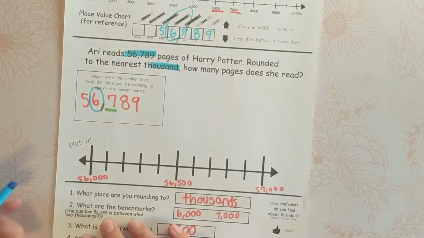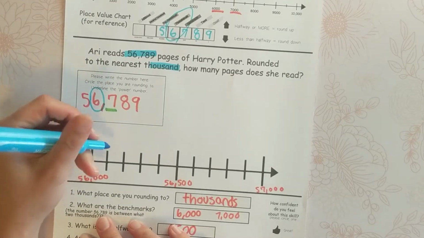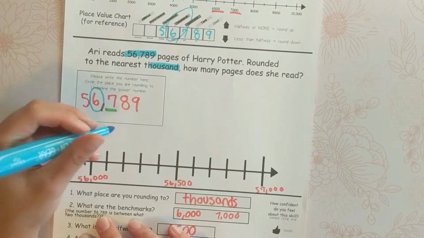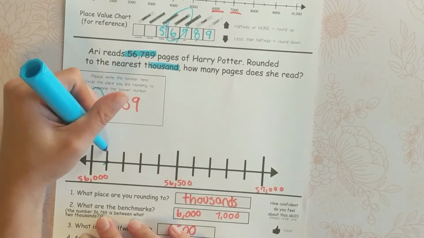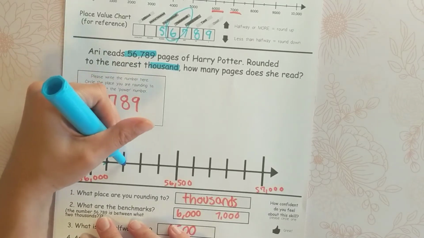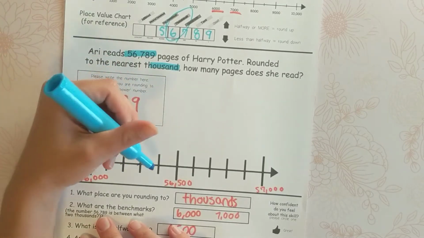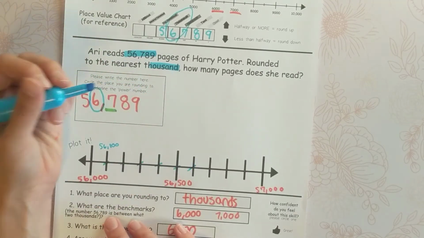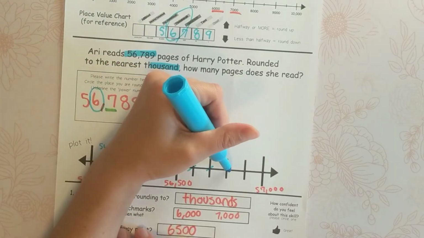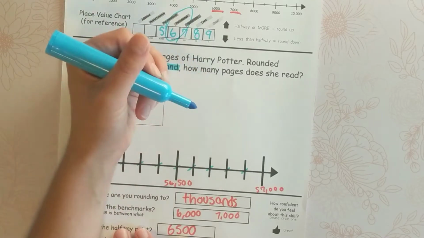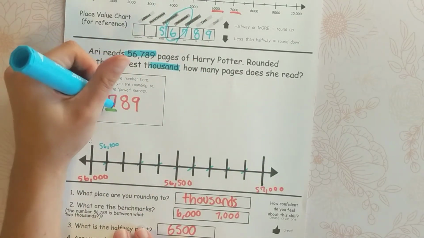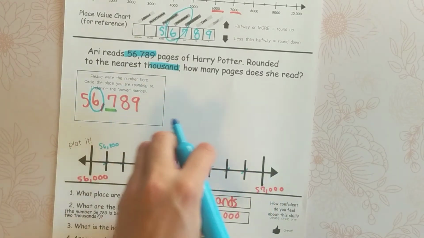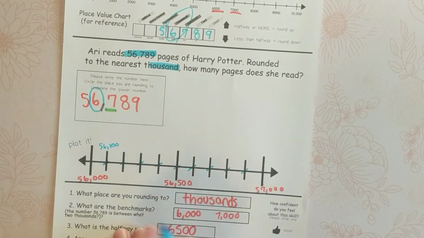All right, well, here's what these would look like. These are going to be your hundreds here, okay? So now we're looking at that 7. So we are at 56,100, like this. 56,200, 56,300, 56,400, 56,500, 56,600, 56,700, 56,800, 56,900, 57,000. So the 7 is going to show us what hundreds we are at on this line and ultimately help us decide if we're closer to the top or the bottom.